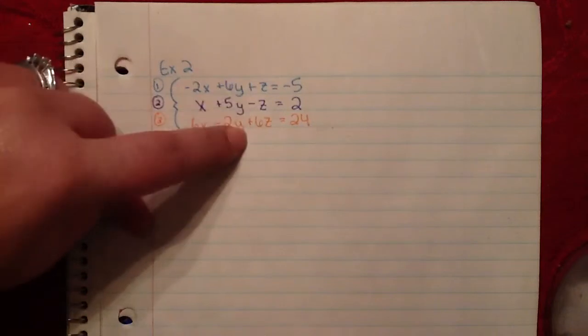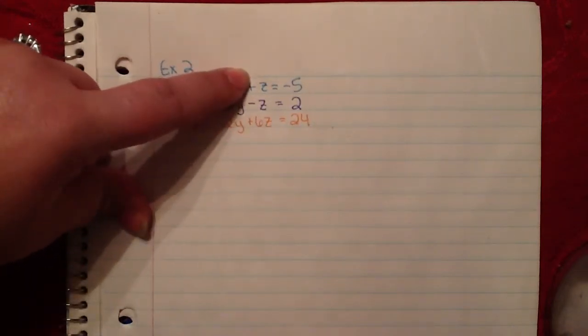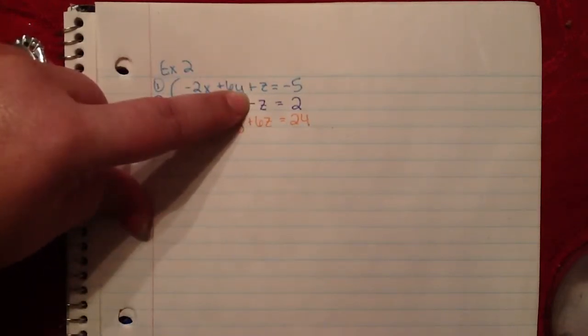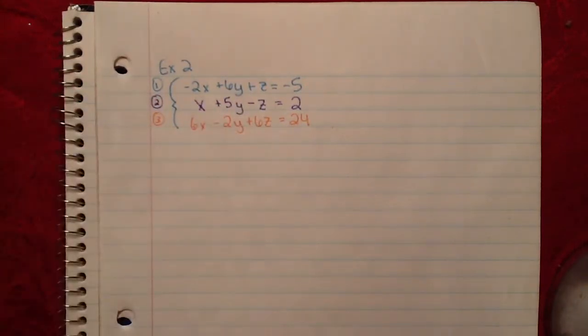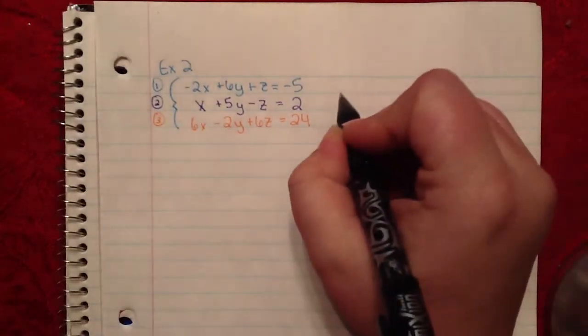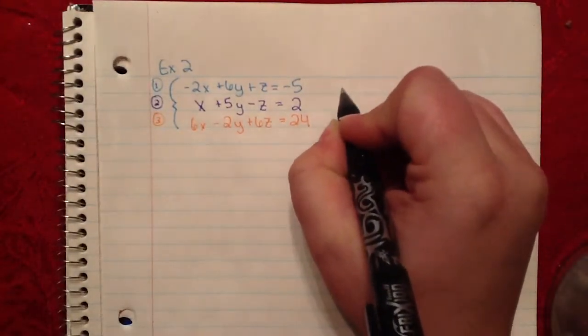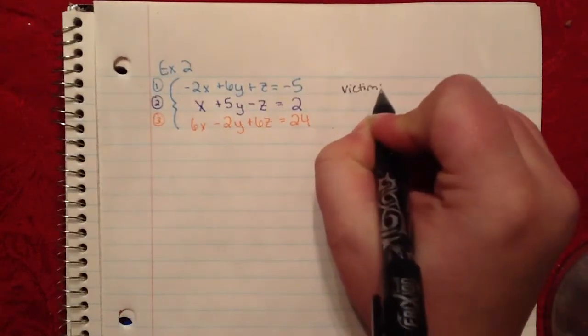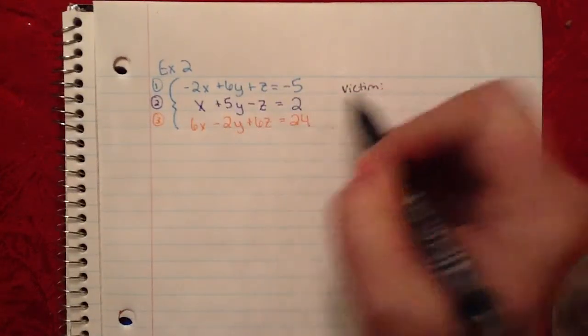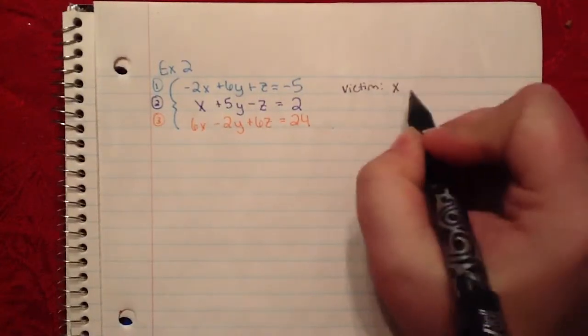Now my z's, these are easy. I could use this one to cancel this one already without any multiplying, and this one to cancel that one multiplying by 6. But since we just canceled z in our last one, I think I'm going to do something different in this one just so you can see something new. So my victim in this one, since y is not handy at all, and we already used z, my victim is going to be x.